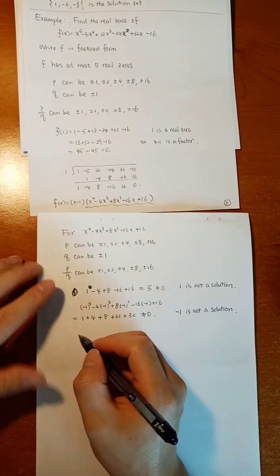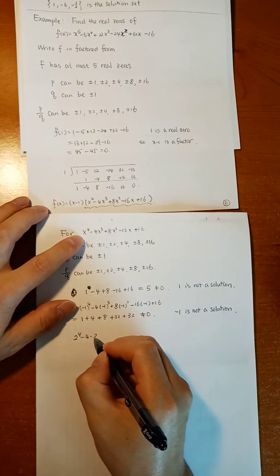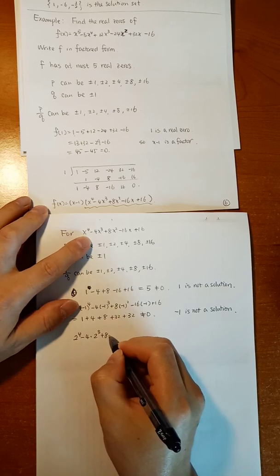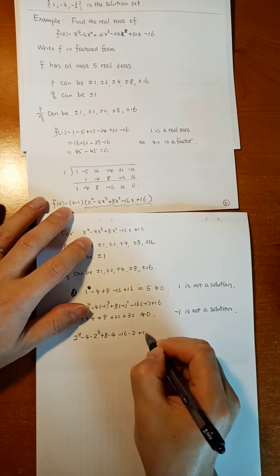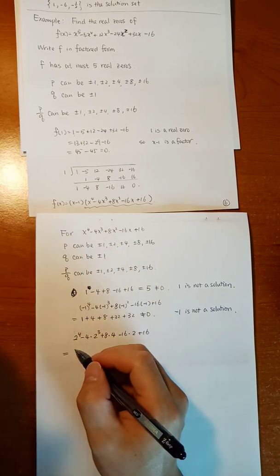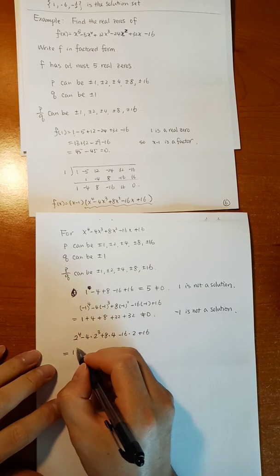We have 2. Then we get 2 to the 4 minus 4 times 2 cubed plus 8 times 2 squared minus 16 times 2 plus 16. What is 2 to the 4? 2 squared is 4, 4 squared is 16.